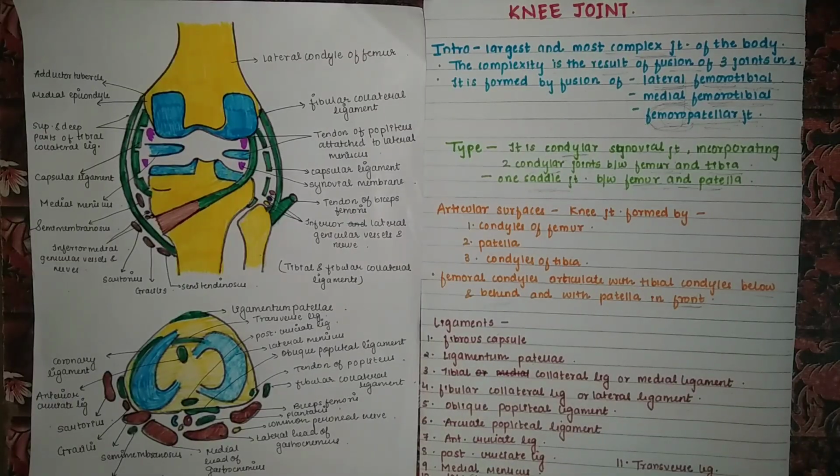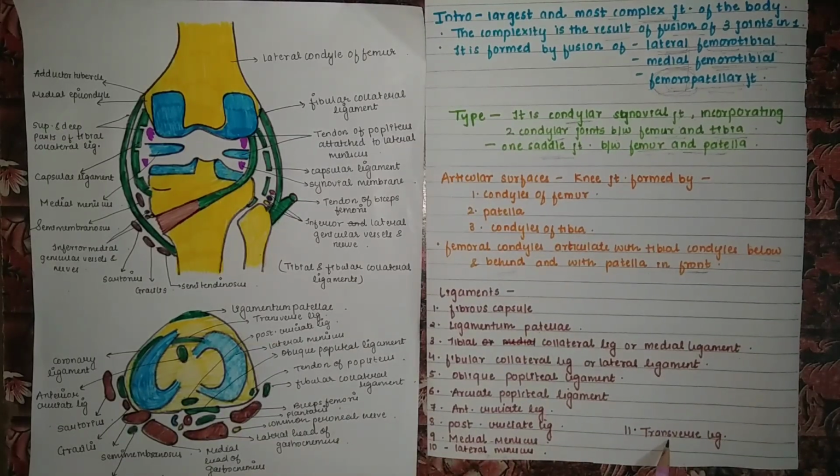It consists of 11 ligaments: fibrous capsule, ligamentum patellae, tibial collateral ligament, also called the medial ligament, fibular collateral ligament, also called the lateral ligament, oblique popliteal ligament, arcuate popliteal ligament, anterior cruciate ligament, posterior cruciate ligament, medial meniscus, lateral meniscus, as well as transverse ligament. We will be seeing these ligaments one by one.